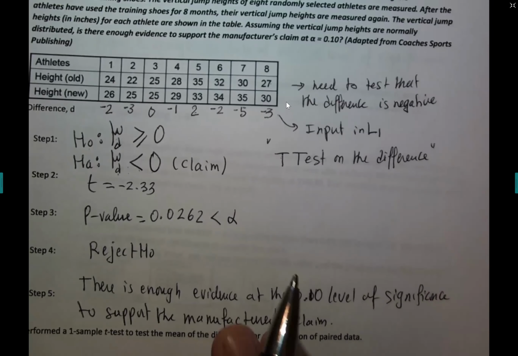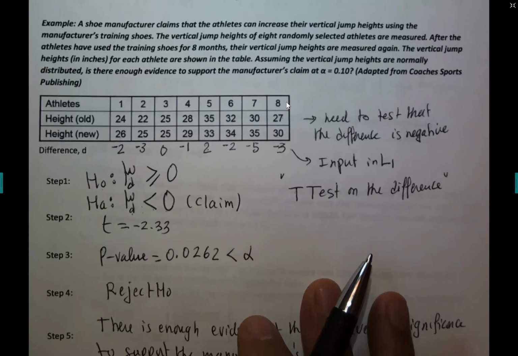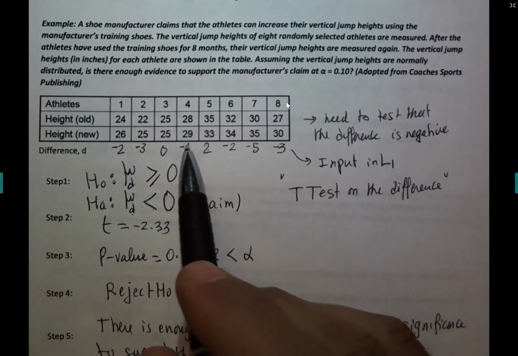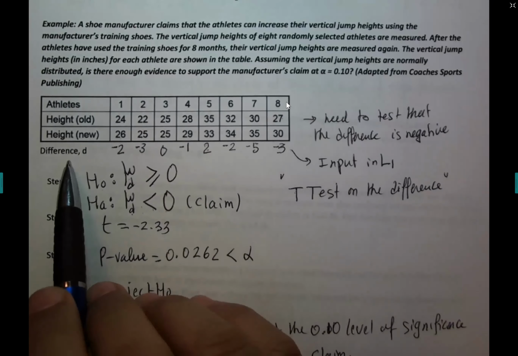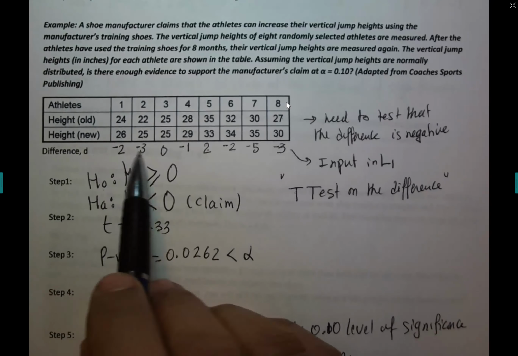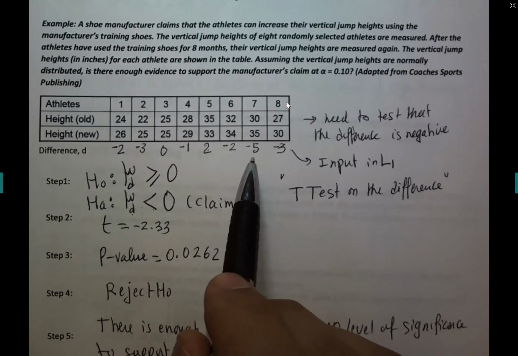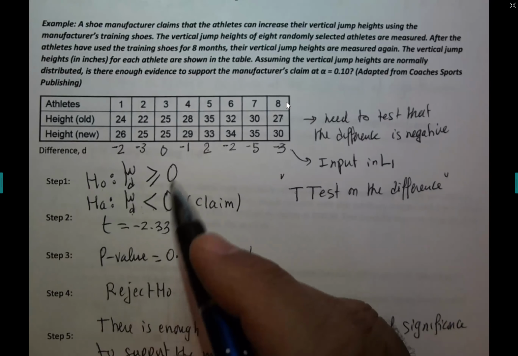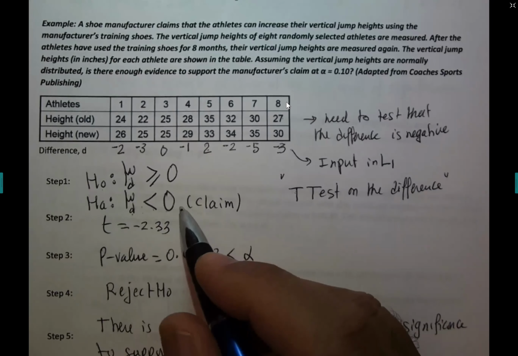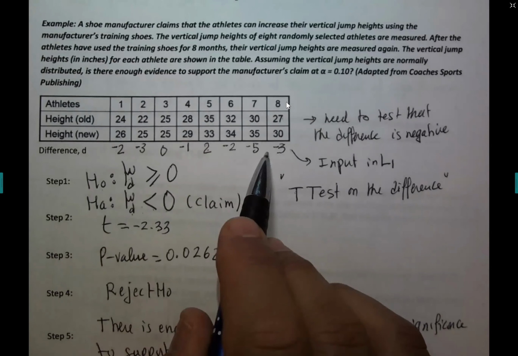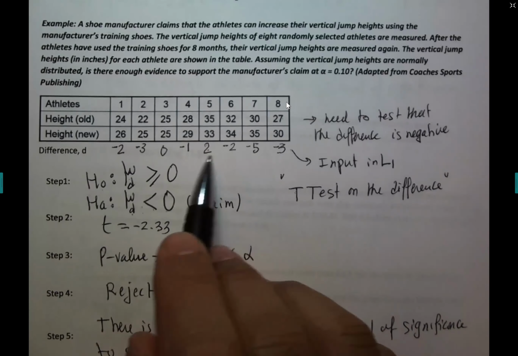shoes. Now, guys, I have to bring one thing to your attention. When you do this kind of work online, the first question is going to ask you to find the difference. You will find the difference. Before you do a hypothesis test, MyMathLab might ask you to find the mean of the difference and the standard deviation of the difference in the data set.